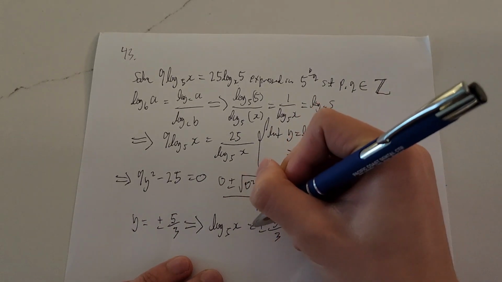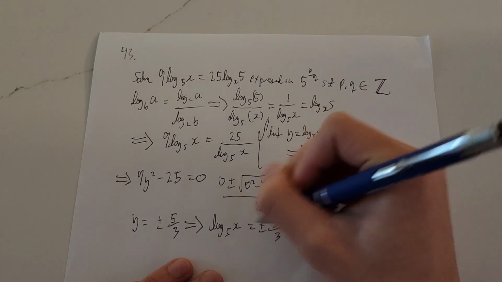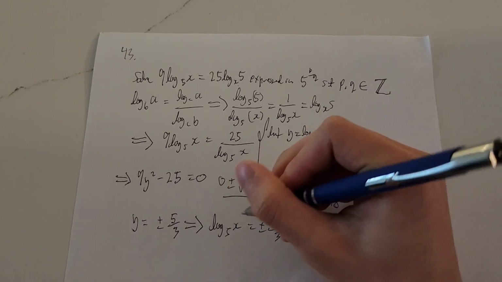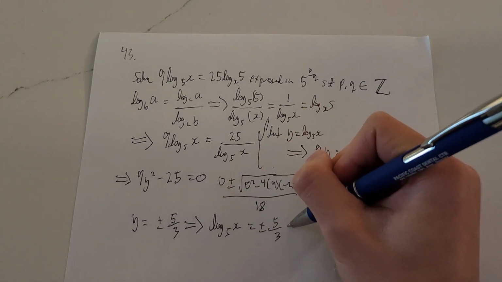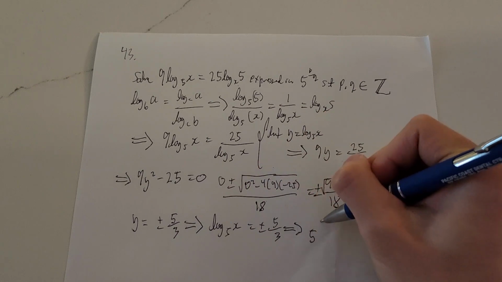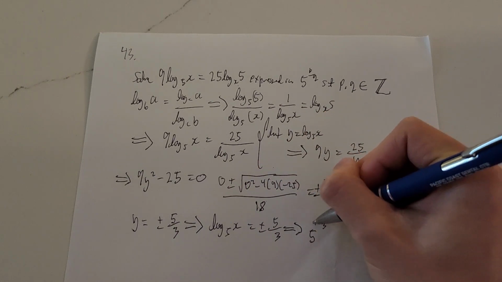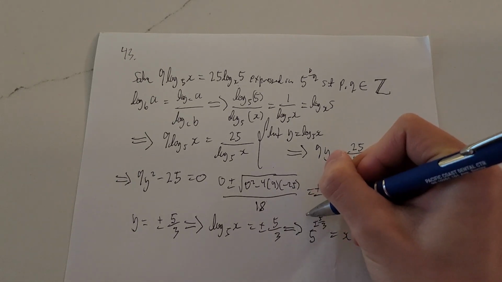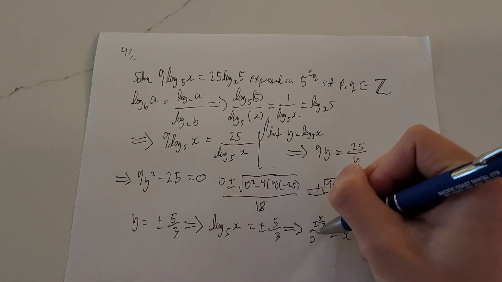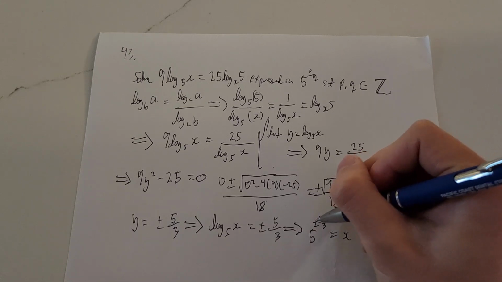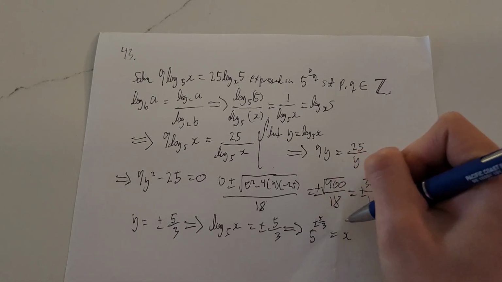So since we now have this, all we have to do is solve for x, right? And this is easy because we can express it exponentially. So that's going to imply that 5 to the power of plus minus 5 over 3 is equal to x, and that should give us our final answer. 5 to the power of plus minus 5 over 3.